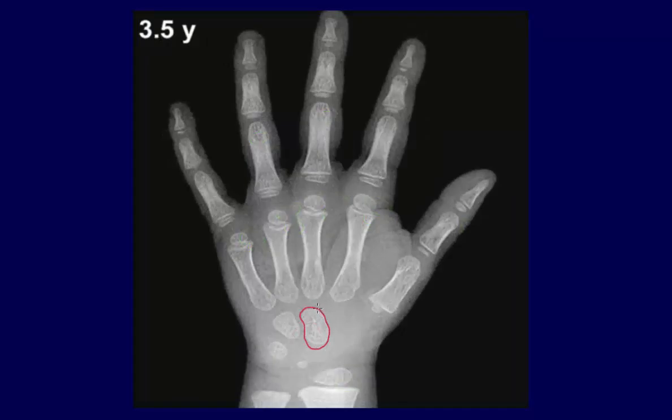Now we have a picture of a 3.5-year-old. Note that we don't have ossification centers anymore, just carpal bones, and our epiphyseal plates are getting a little bit bigger. So now I'll find them on our metacarpals. And note that they're all distal until you get to our thumb, and it's a proximal epiphyseal plate. And now I'll find just a few more epiphyseal plates on this hand.